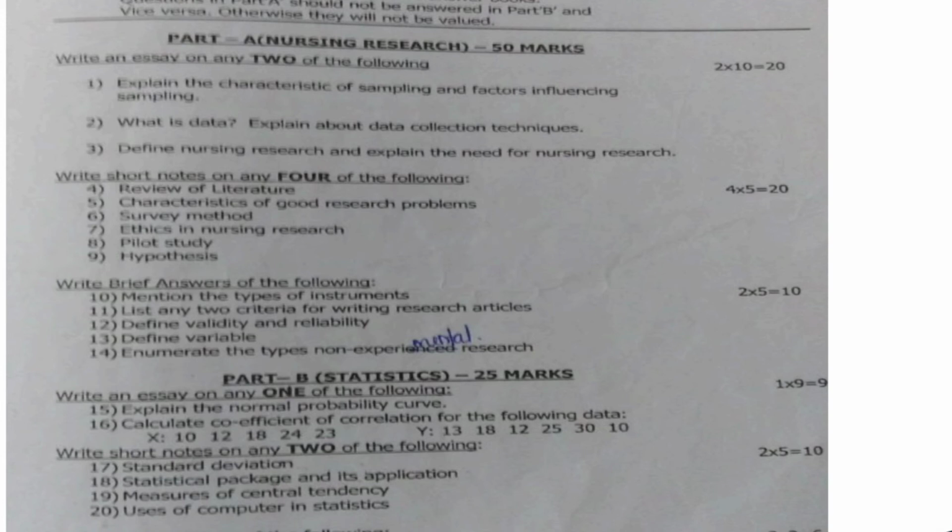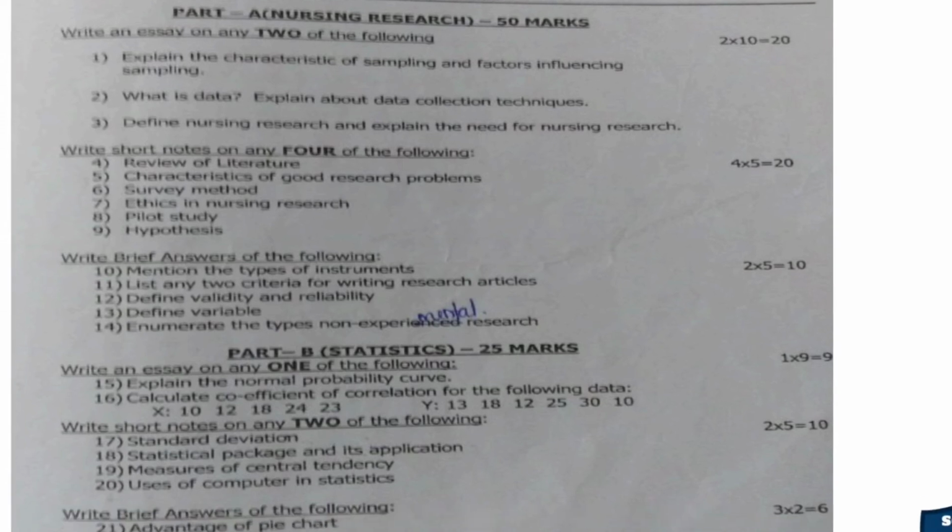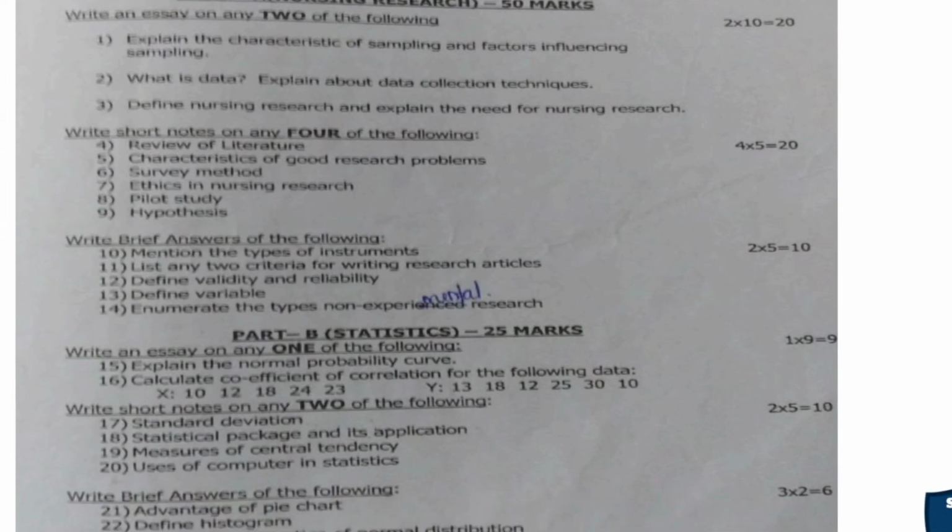Next, brief answers. 10th question, mention the types of instruments. 11th question, list any 2 criteria for writing research articles. 13th question, define variable. 14th question, explain the types of non-experimental research. Next, moving on to statistics. 15th question, explain the normal probability curve.